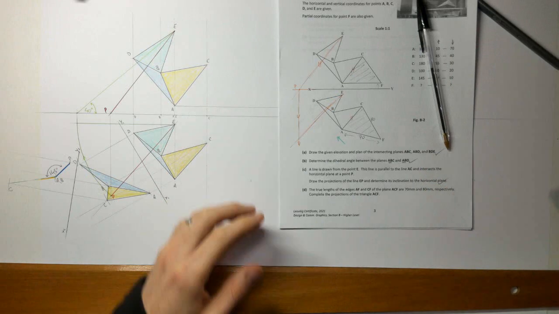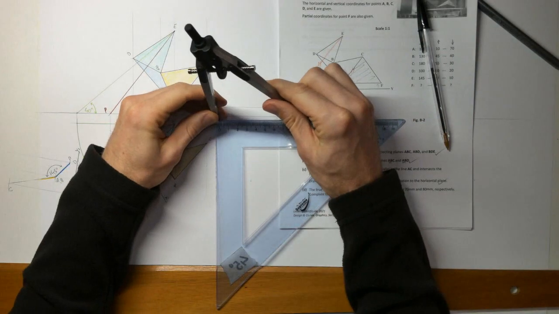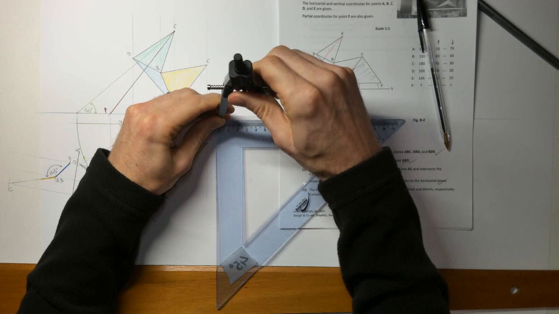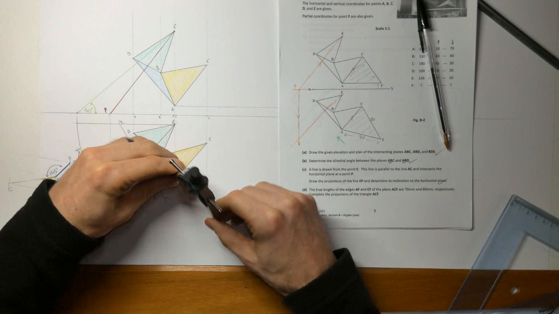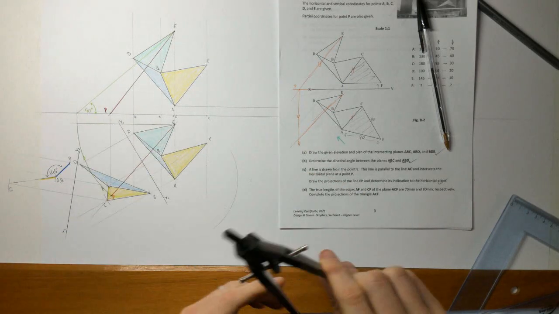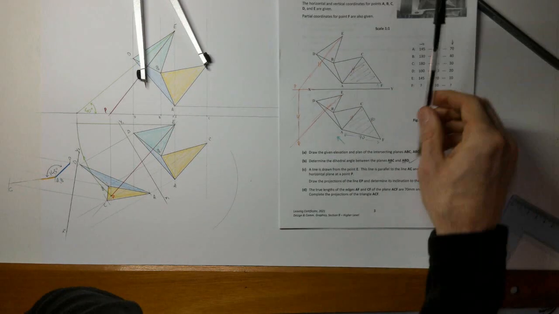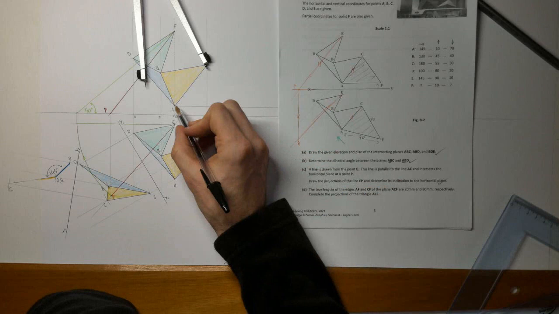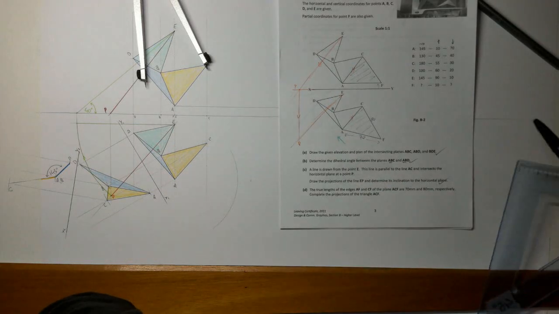I'll set my compass to 70 long. And AF will end somewhere out there. So I know that AF is going to be down there somewhere, finishing up here somewhere. So that's the first thing.